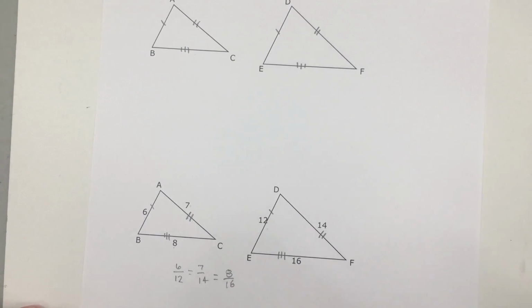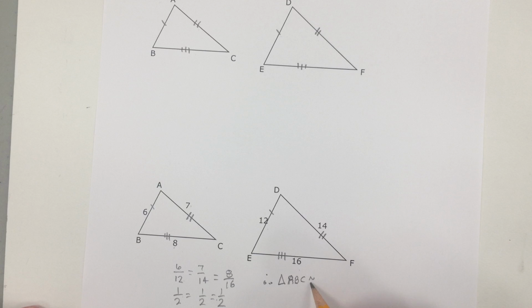Very simple. Now we see that we have something that looks alike here. 6 is half of 12. 7 is half of 14. 8 is half of 16. We can reduce all these to 1/2. So now we see that each one is proportional. We can say that triangle ABC is similar to triangle DEF. Okay? Now, this is pretty straightforward. We got the corresponding sides together.